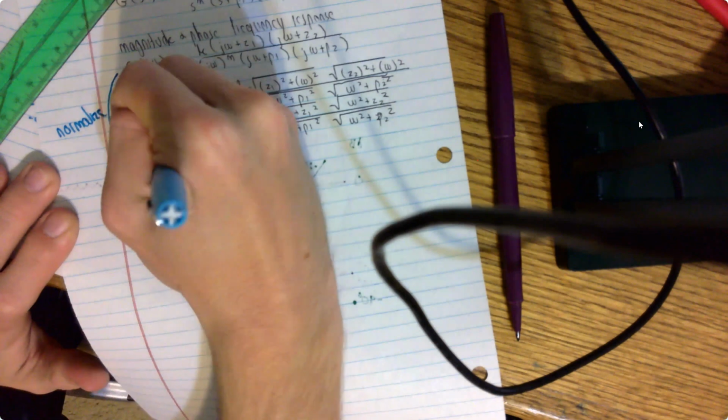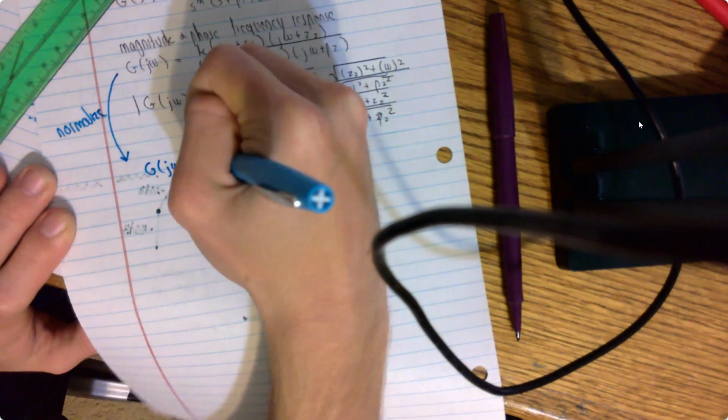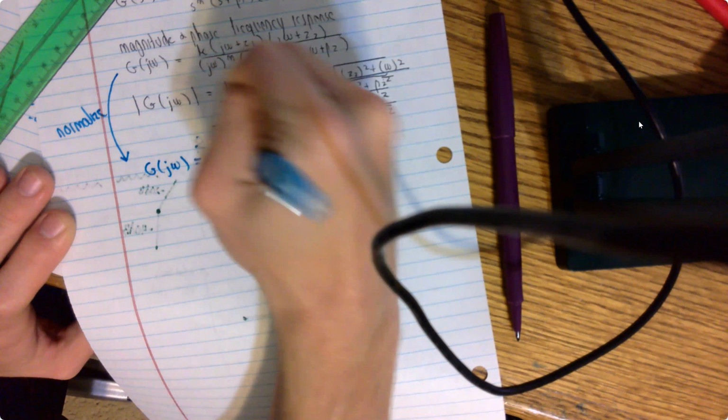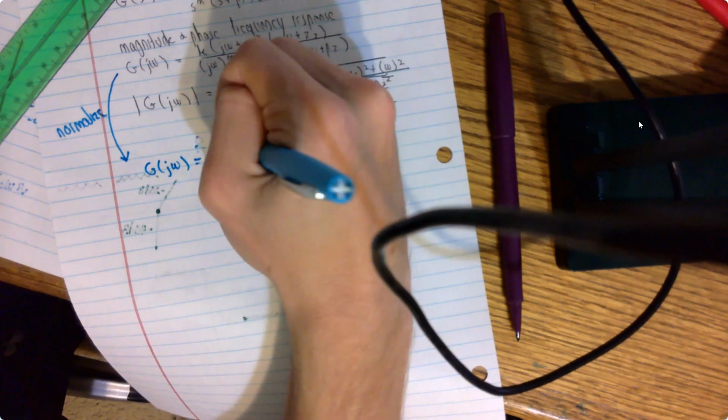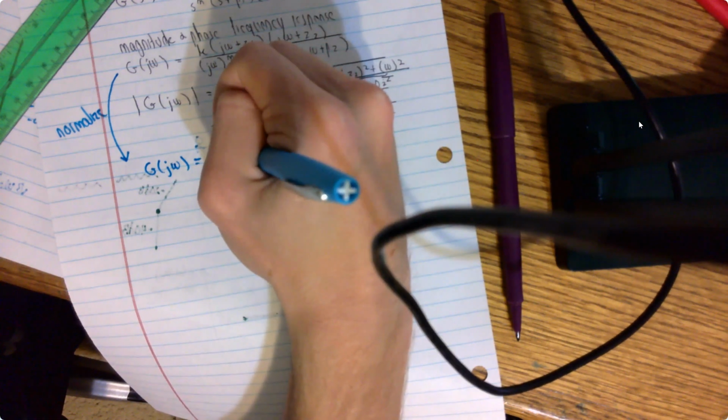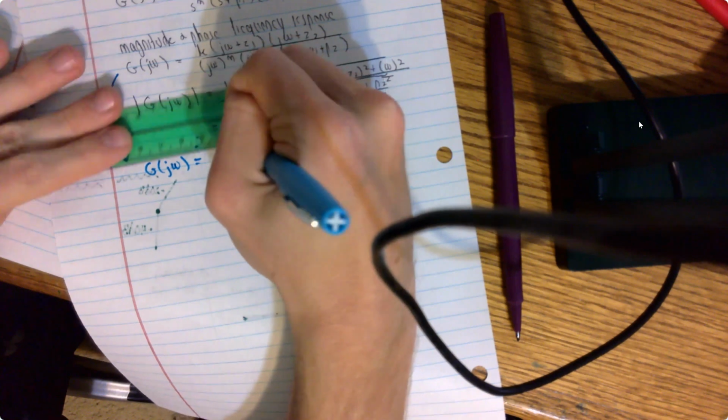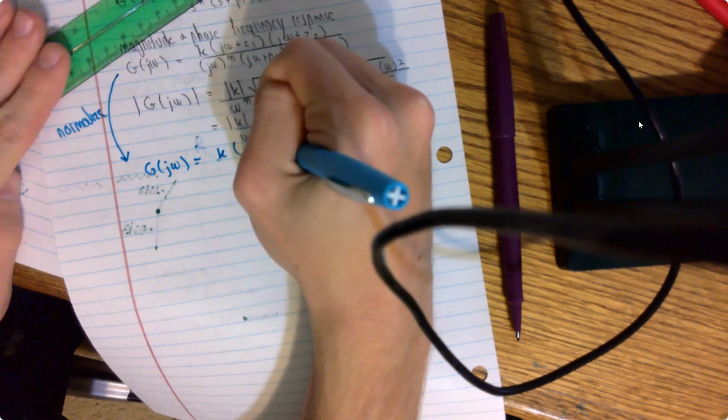So you've got G(j omega) equal to K. And then in order to normalize this, specifically, you'll have your j omega divided by z1 plus 1.